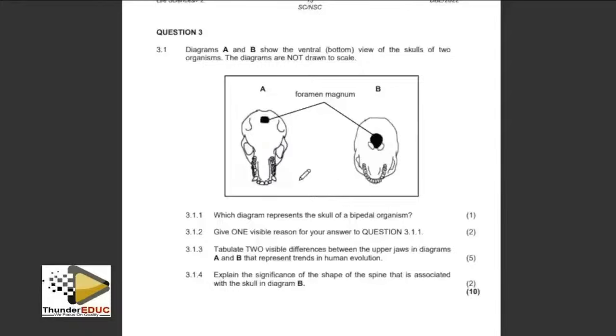Now look at this. Position of foramen magnum. They're saying, which diagram represents the skull? There is a difference between a skull and a cranium. A skull is everything which encloses the head. But a cranium is only the part which encloses the brain. Only the part which encloses the brain is what you call cranium. I think I'm clear there. Number 2, they're saying, which diagram represents the skull of a bipedal?